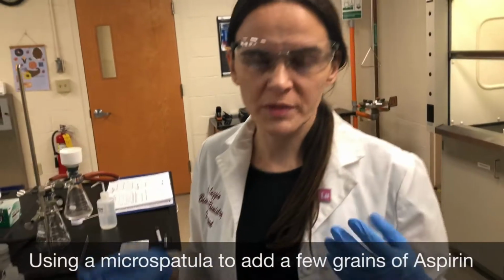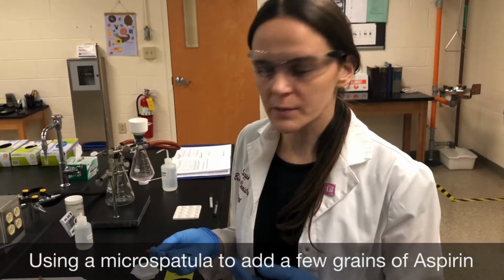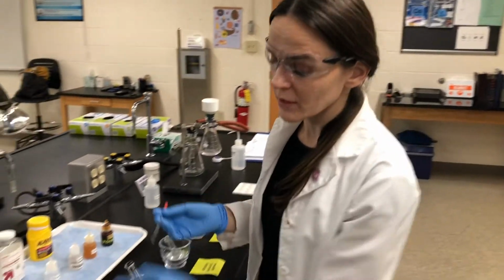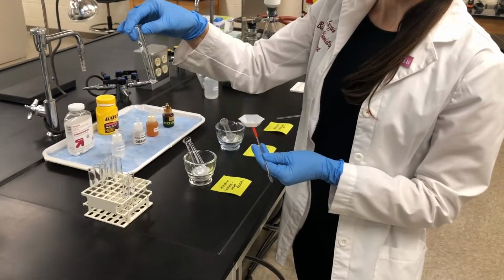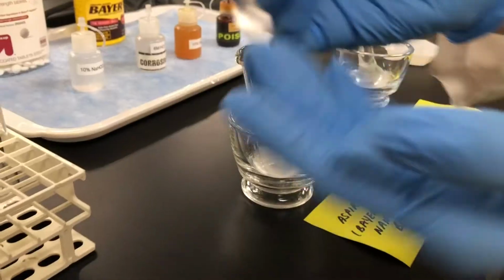This allows me to obtain literally a few grains of the aspirin. I don't want to add a lot for this amount of water, so I'm using about 10 drops of the deionized water.